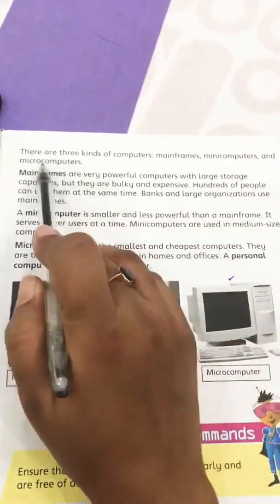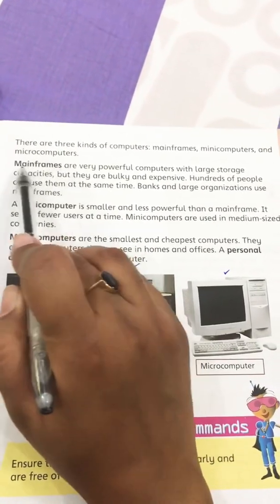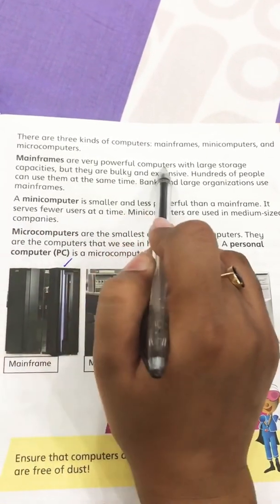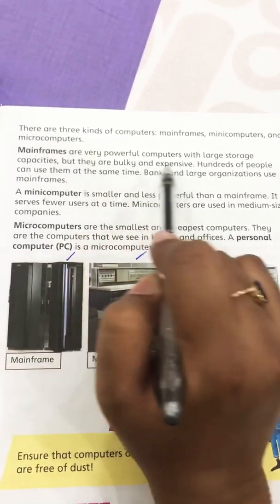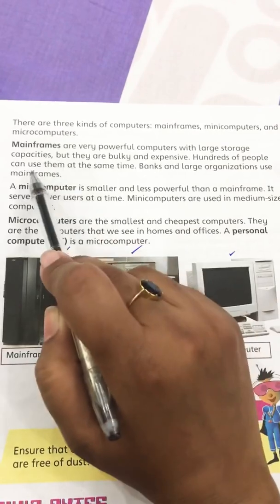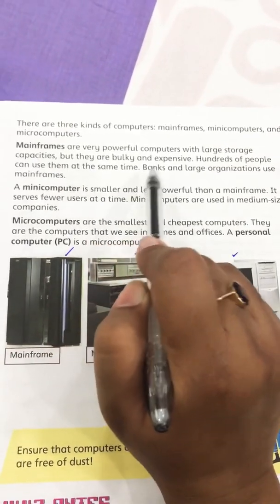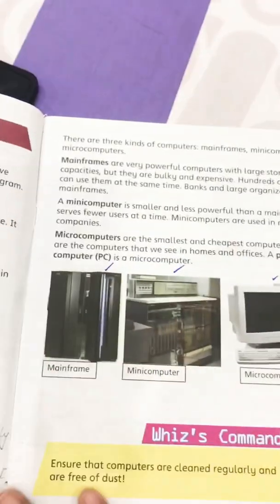There are three kinds of computer: mainframes, mini computers, and microcomputers. Mainframes are very powerful computers with large storage capacities, but they are bulky and expensive. Hundreds of people can use them at the same time. Banks and large organizations use mainframes.